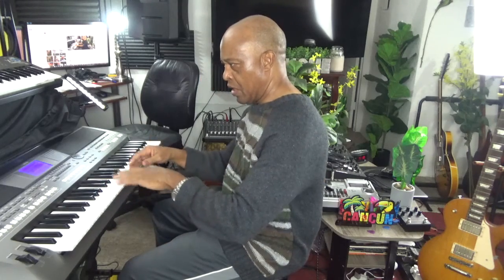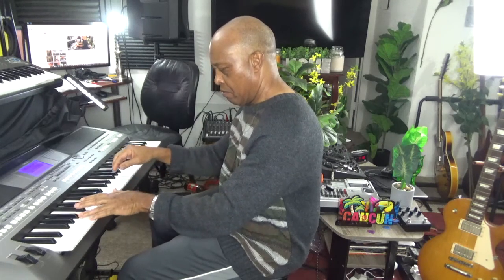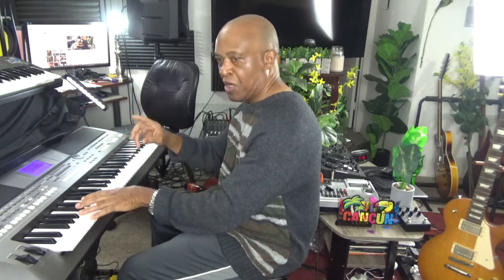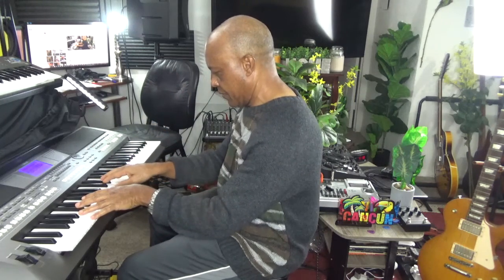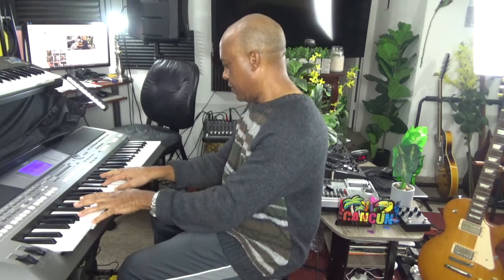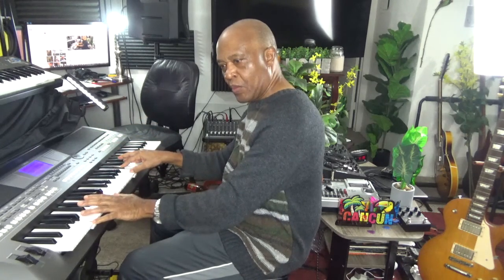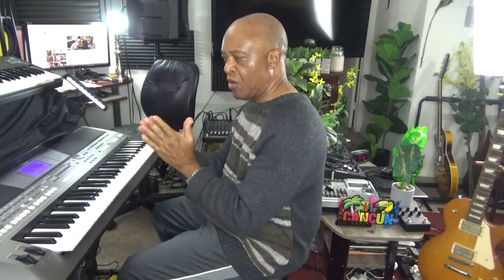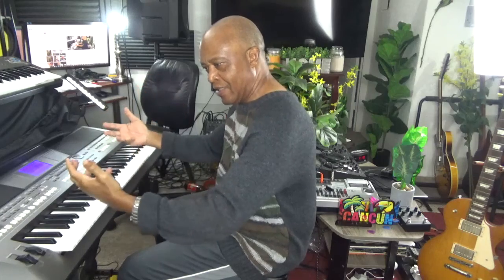Now we're gonna play another chord. This one is gonna be A dominant 7 sharp 9 sharp 5, and it sounds like this. I'm gonna play it up here. Okay, that's A dominant 7 sharp 9 sharp 5 played in the key of D flat.